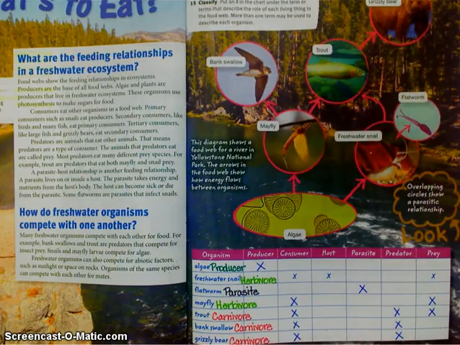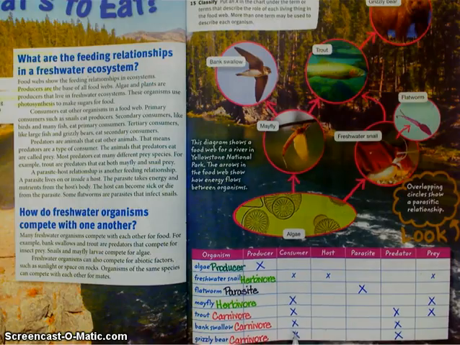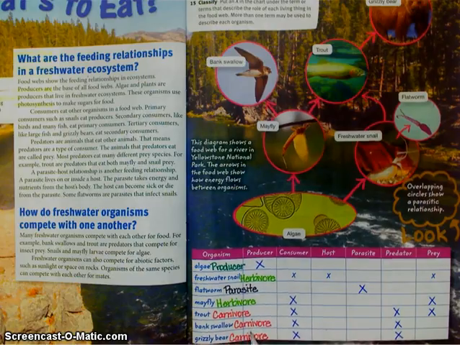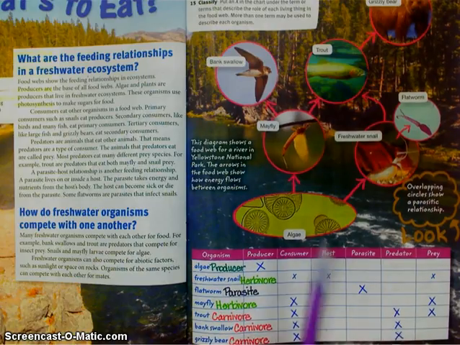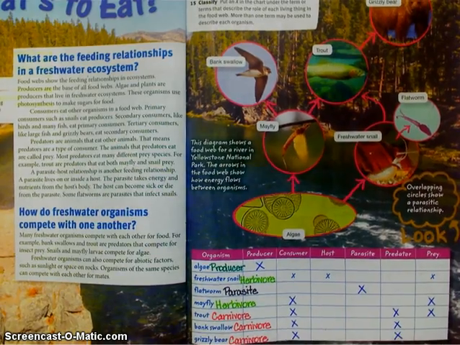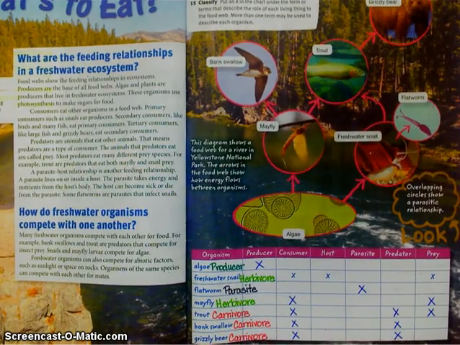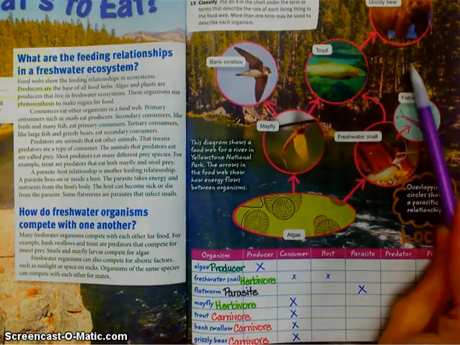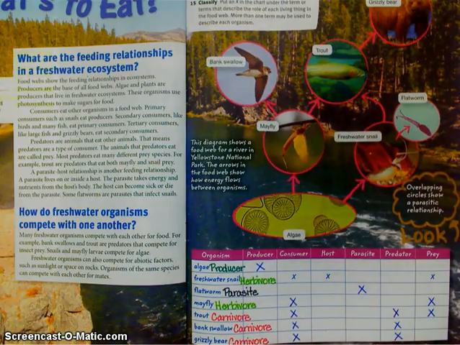The bank swallow is a carnivore. So what type of consumer? Carnivore. And really, if we wanted to get picky, we might call it an insectivore because it's eating insects. But we're just going to worry about calling it a carnivore. It's a predator because it's hunting other animals. Grizzly, it's a consumer. What kind? It's a carnivore. And it's also a predator because it's hunting other animals.